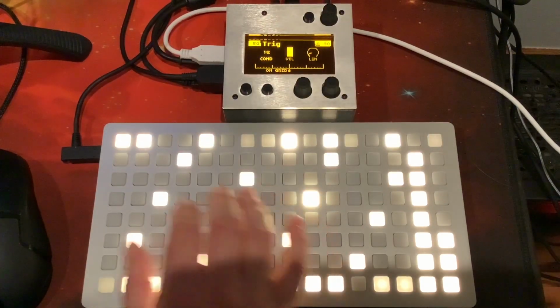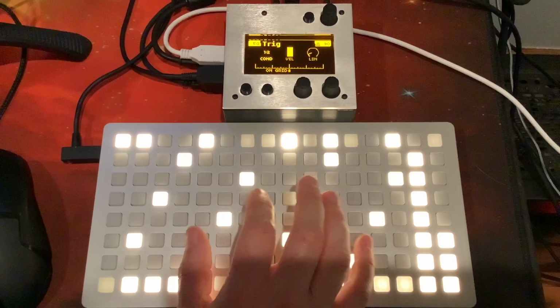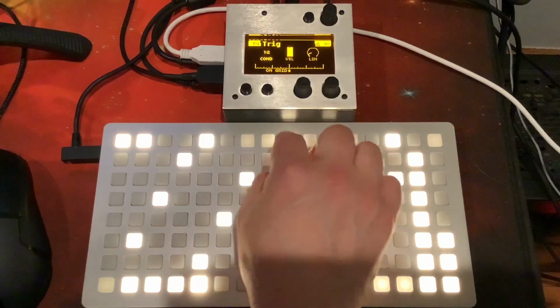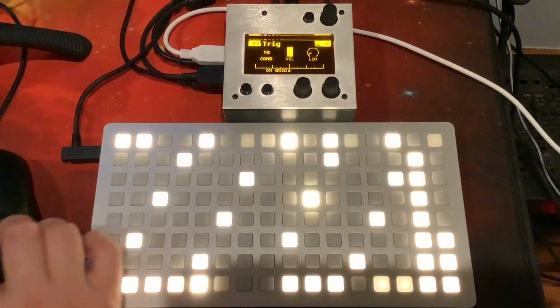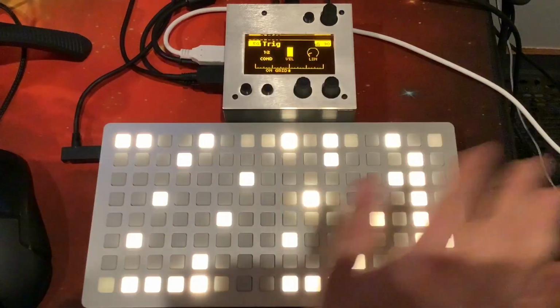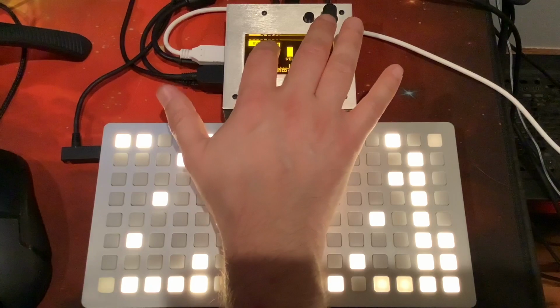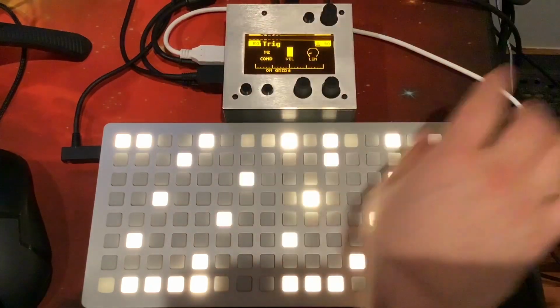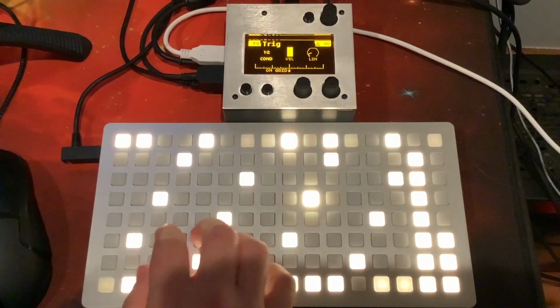So even if we have a long pattern, if it's set to 1 out of 2, it's basically going to play the first time the pattern plays, not the second time, but then the clock's going to reset, and then the third time it will play.